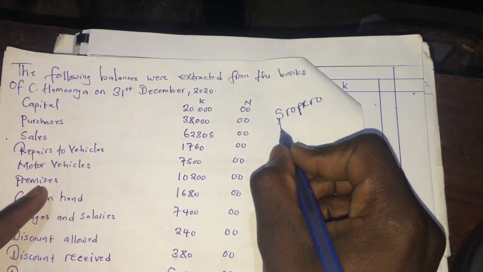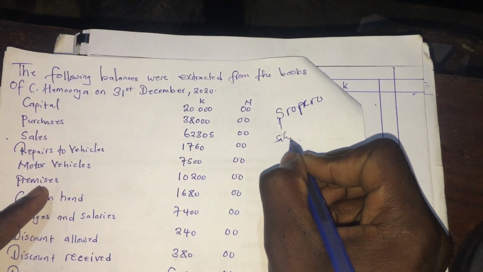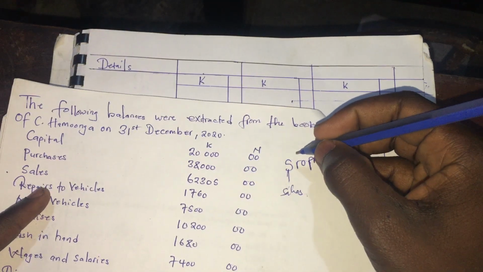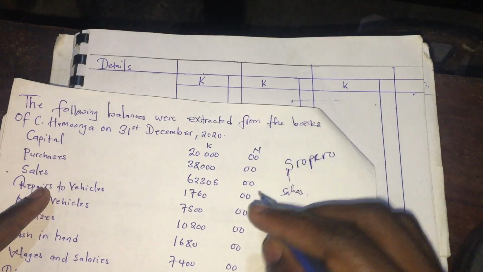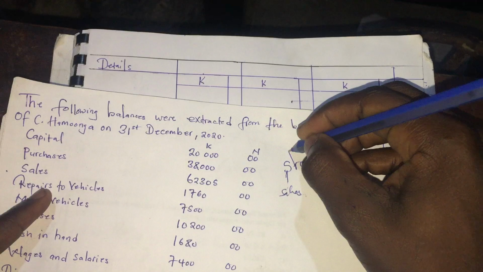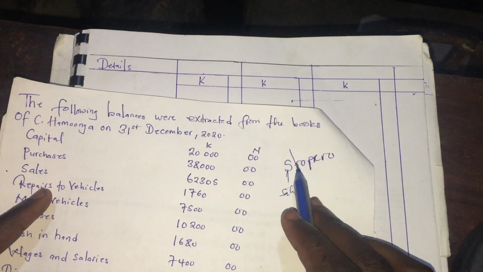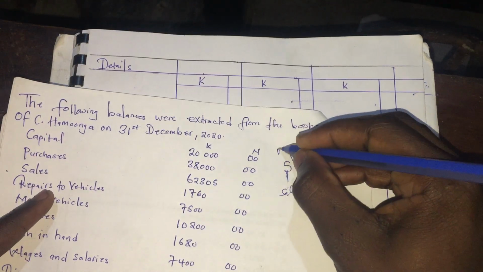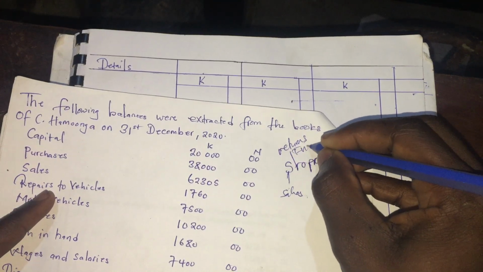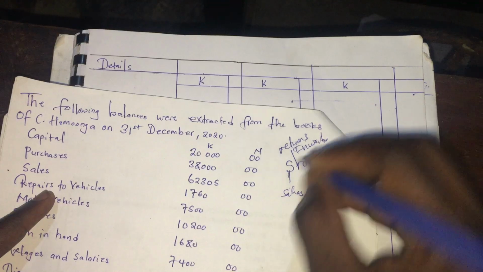S stands for sales. In the introductory video of the trading profit and loss account, I explained more about this, so you can check it out. R stands for returns inwards.